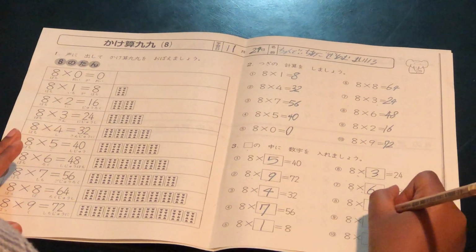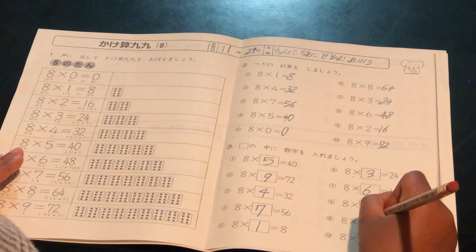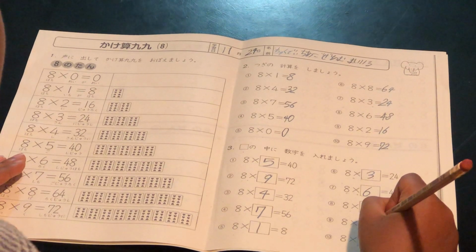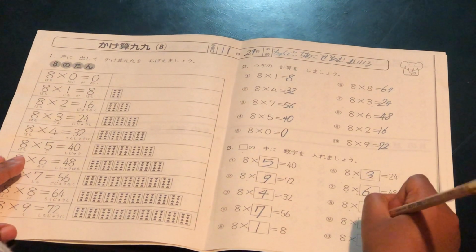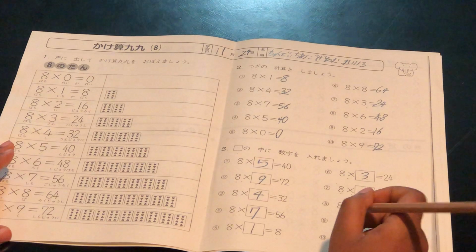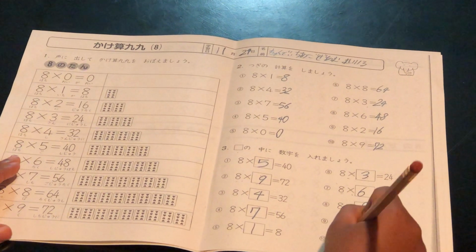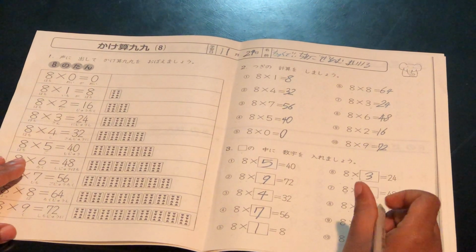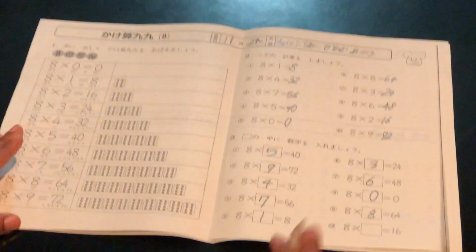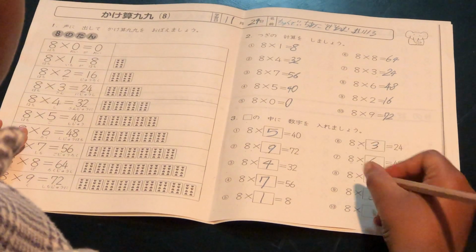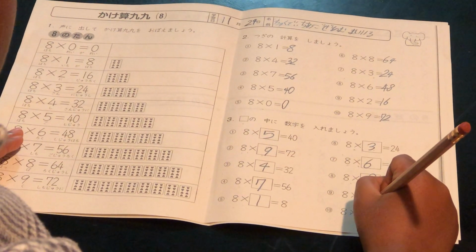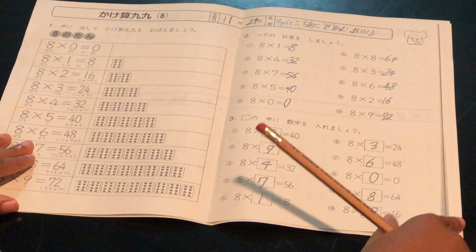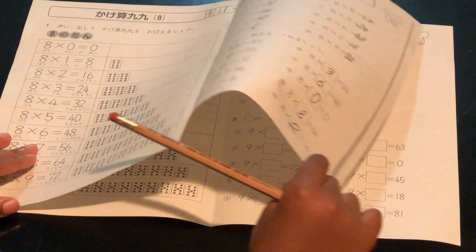Do you know the answer? 8 times? You're right. It is right. It's 8. 8 times what is 16? Do you know the answer? Okay. The answer is 8 times 2. Did you get it right?